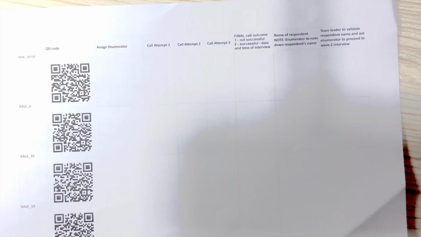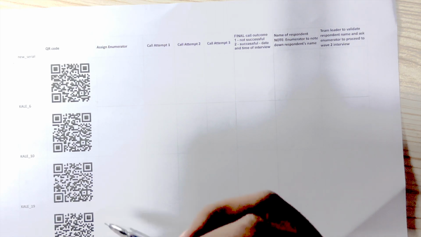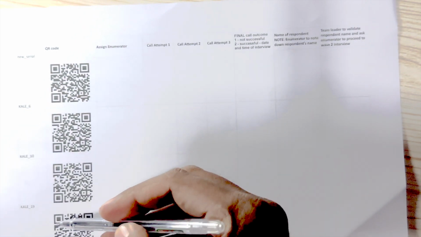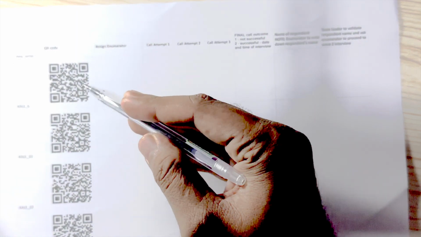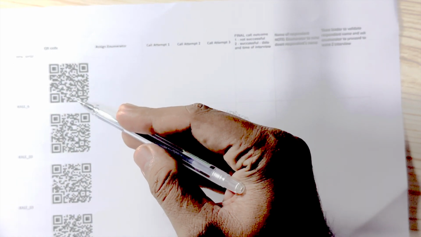What you see now is the sheet each of you will be given. Each sheet will have a maximum of 4 or 5 QR codes on one side. The QR code will be used if you want to contact the respondent over the phone prior to the interview.